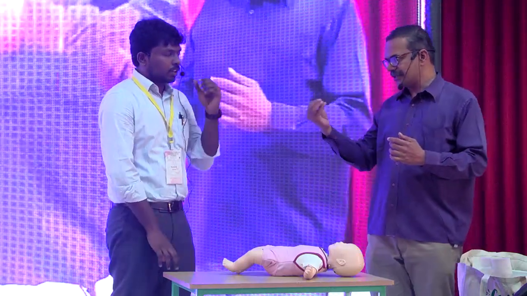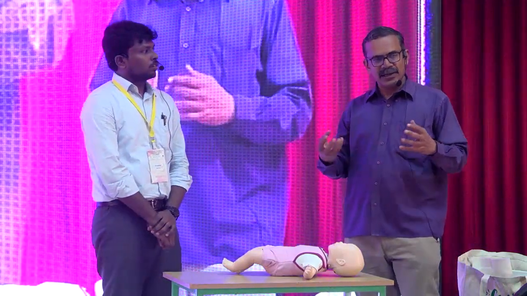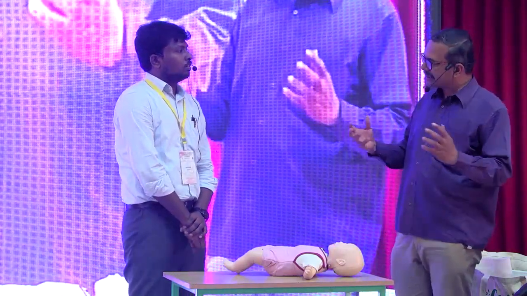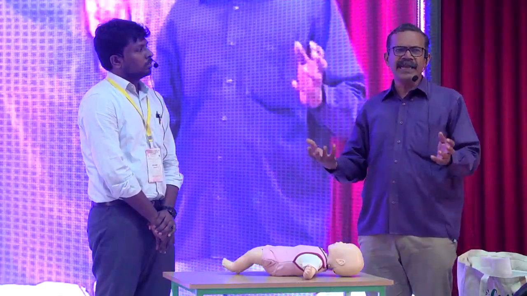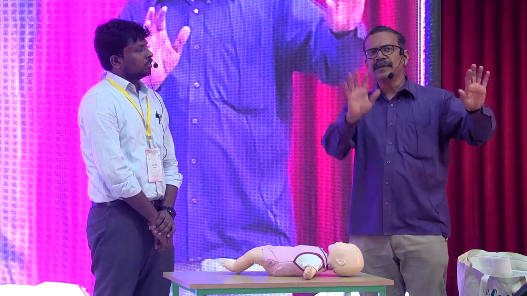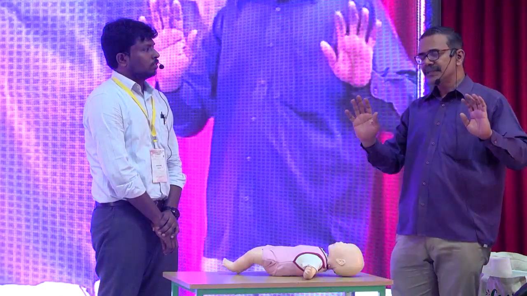Fracture clavicle, humerus, these are all birth injuries. The second common cause is paralysis. What are the causes of paralysis? Hemiplegia, brachial plexus injury, and pain. So paralysis is one group, pain is one group. These are the two common ones.